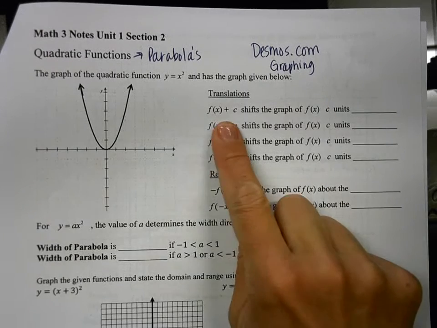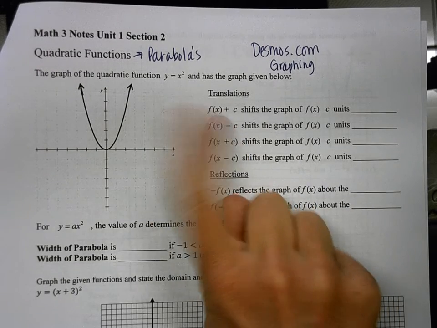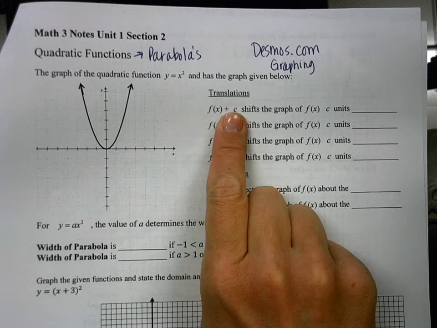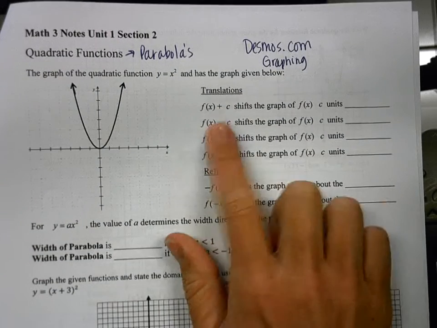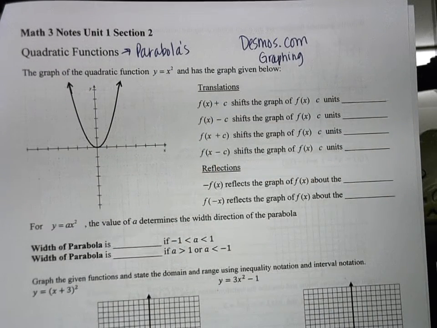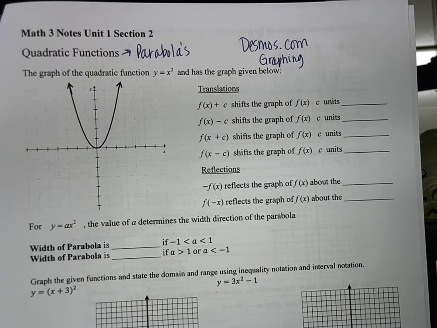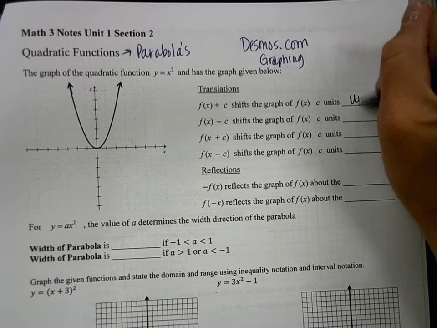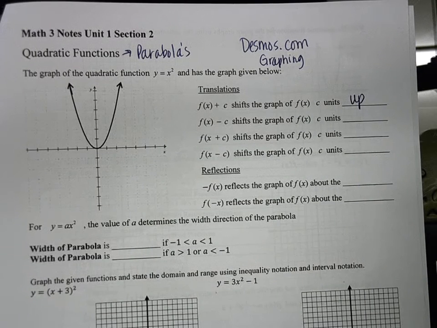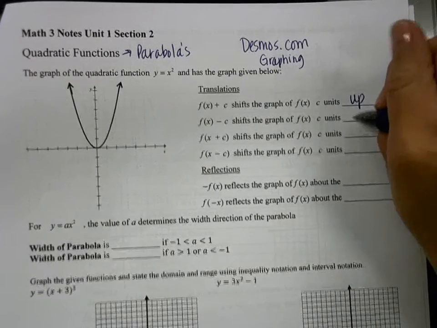So here we have f of x, which is going to represent a quadratic function. And if I were to add c to it, and this even goes back to what we talked about yesterday when we were dealing with lines, what do you think is going to happen to the graph? Very good. It goes up. And when you have a minus c, it's going to go down. Very good.